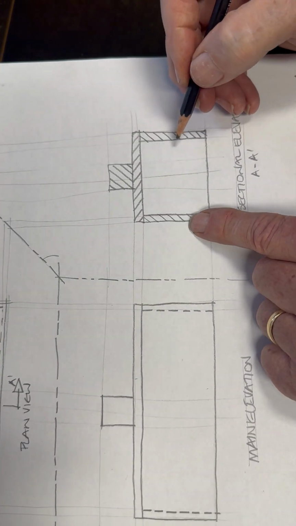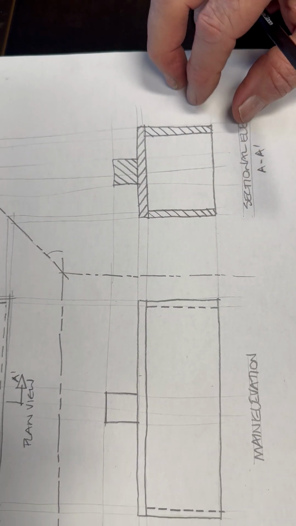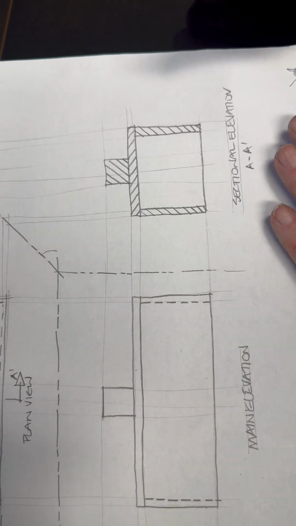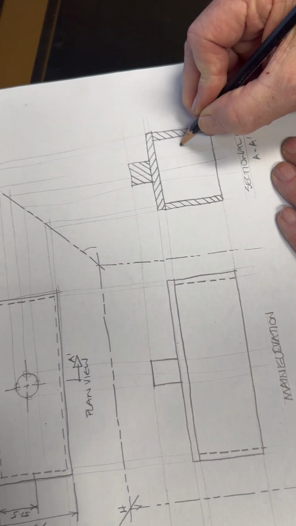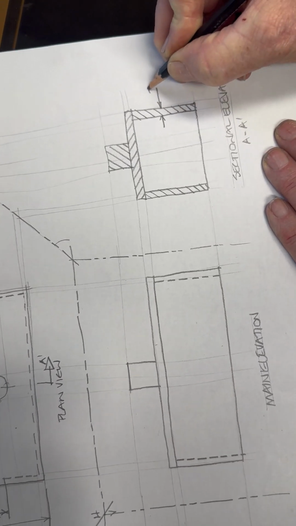Now here, because I've cut the box and removed half of it, I can see these edges, therefore I can dimension to them. So I could show an arrow here, like that.